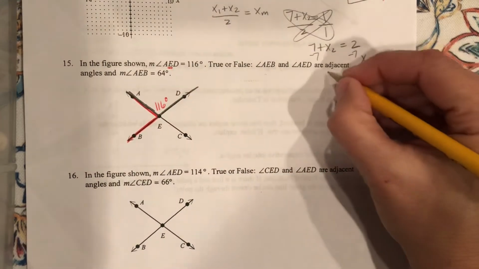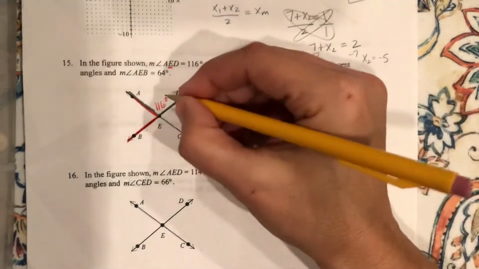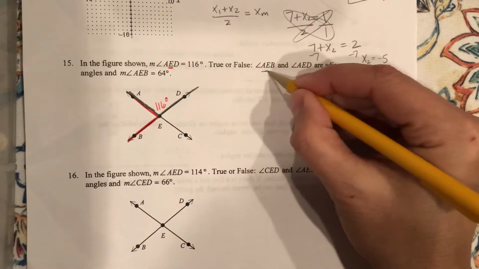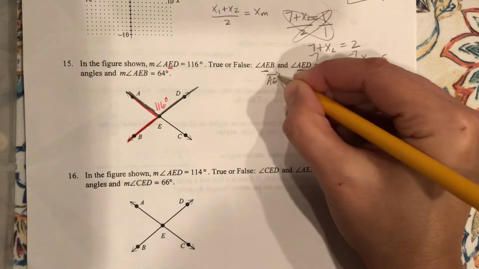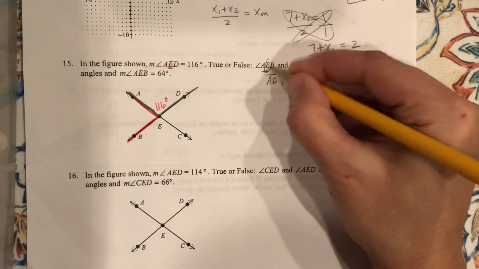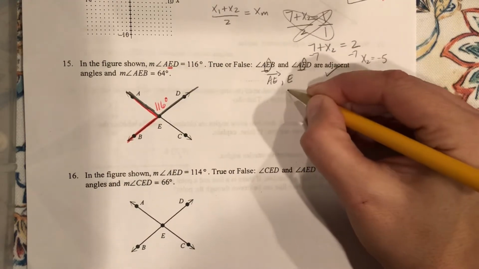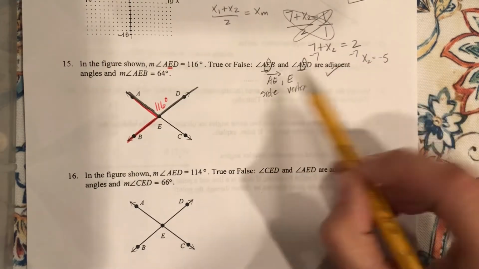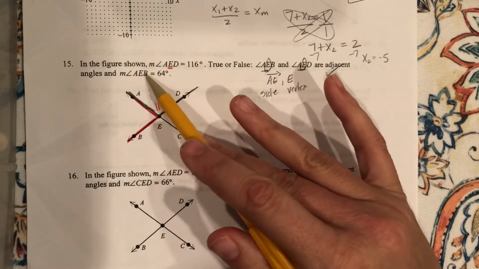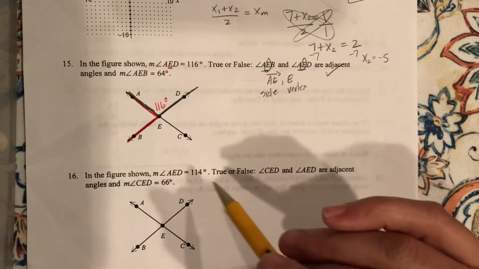First of all, are those adjacent angles? Yes, they are. They share a side. What side do they share? They share AE. Do they share a vertex? Yes, they share E. They share that vertex. So they are adjacent. So the question is, are adjacent angles, and the measure of AEB is 64.